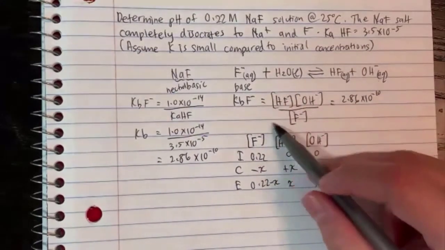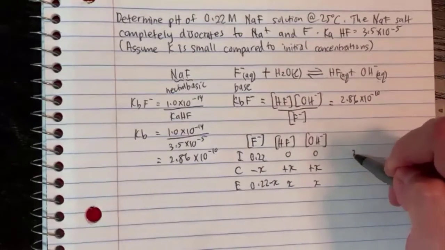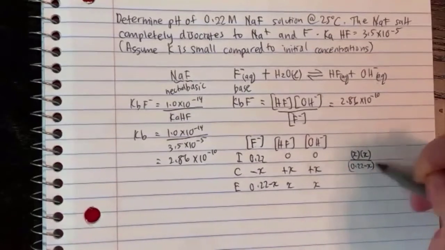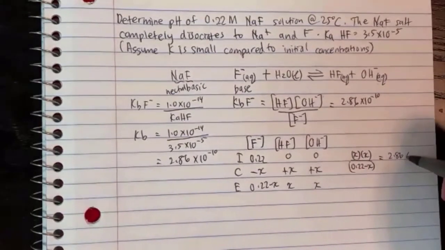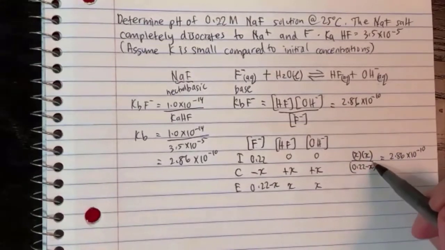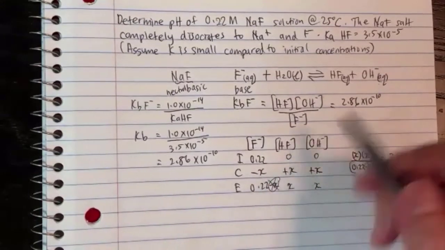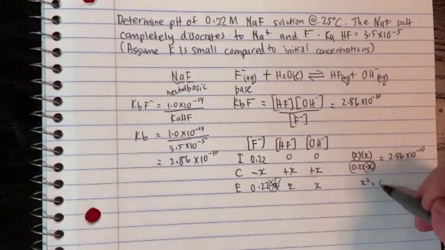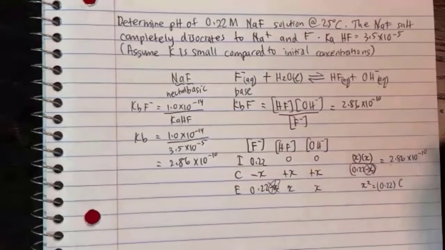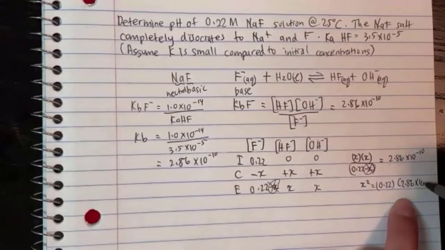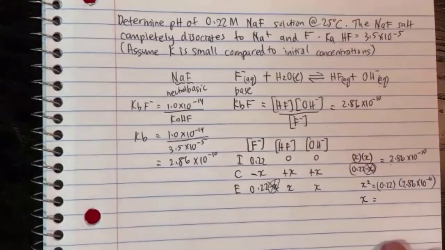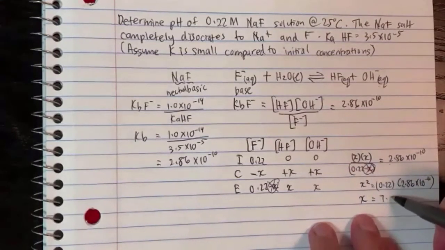Then I want to set this up, set it to 2.86 times 10 to the minus 10, which is x times x over 0.22 minus x equals 2.86 times 10 to the minus 10, and then cross out this guy. So x squared is 2.86 times 10 to the minus 10 times 0.22. And then you take a square root of that, you can get your answer of 7.9 times 10 to the minus 6 molarity.